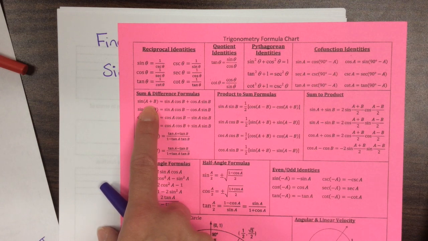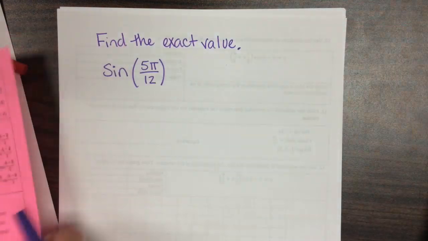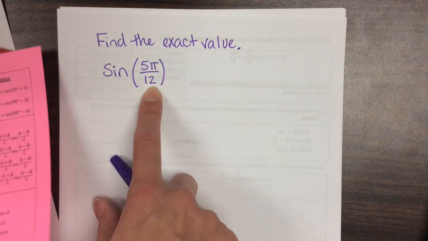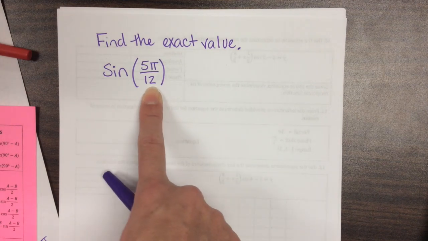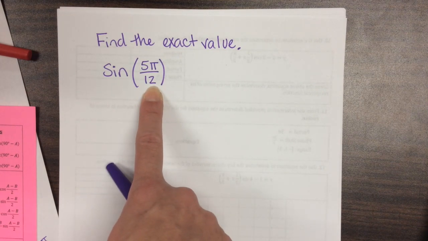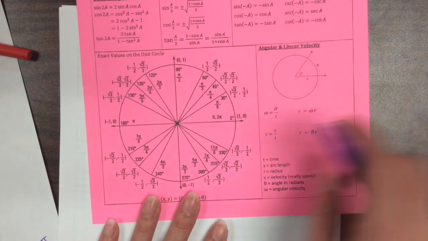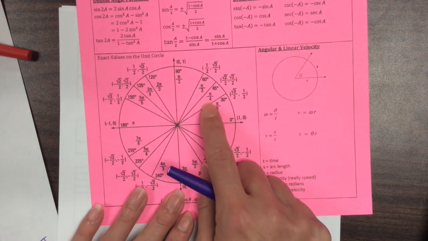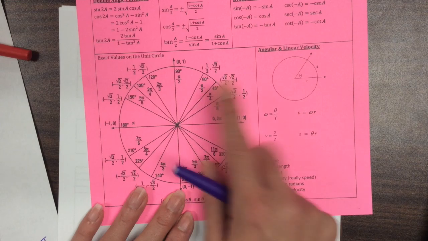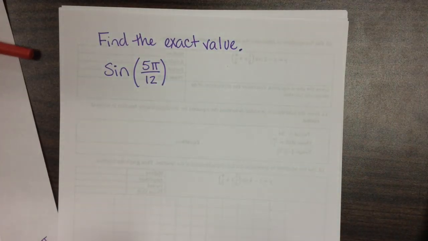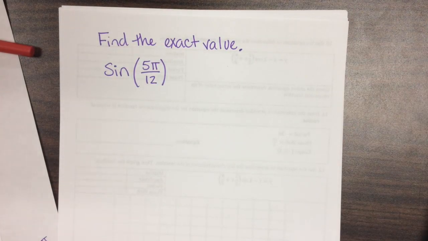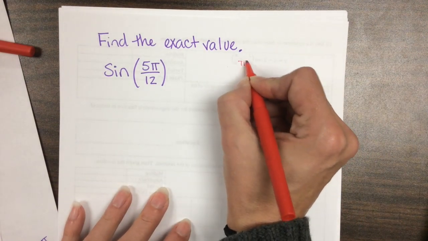So right here, we have sine of a plus b or sine of a minus b. And so we want to take this piece right here and break it into an a and a b that are on the unit circle. And let's come back over here and look. So we have pi over 6, pi over 4, and pi over 3 here. So let's work with those first. I'm going to use a different color real quick. So we have pi over 6.